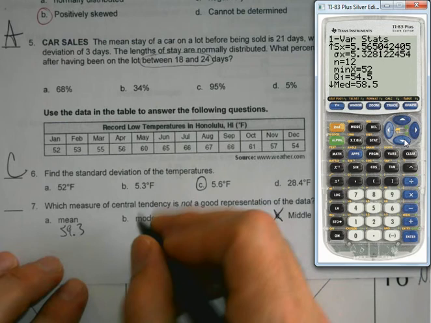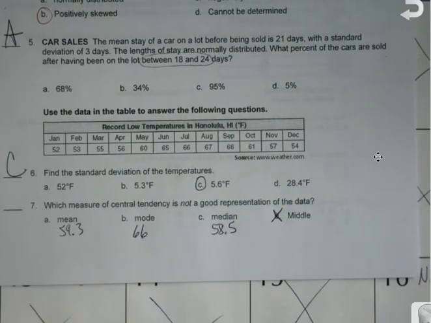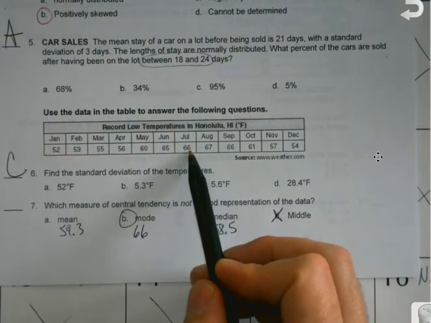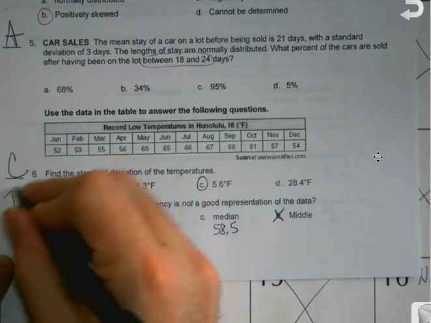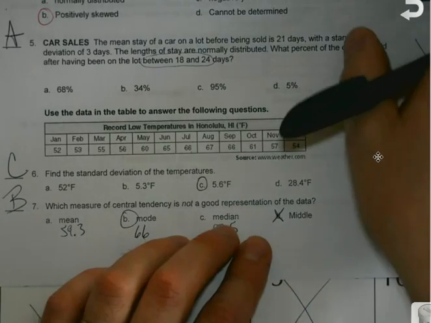66. Okay. So out of those options, which one would you say, after looking at those temperatures, doesn't represent the data as a whole? Mode. Because that 66 is almost the highest temperature in the whole list. That's not true. The average and the median are kind of close together. So again, I may have to actually look at the numbers to figure that out, or maybe you're smart enough to just look at it and you know. But that's how that one would work.